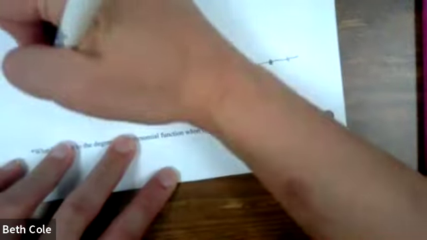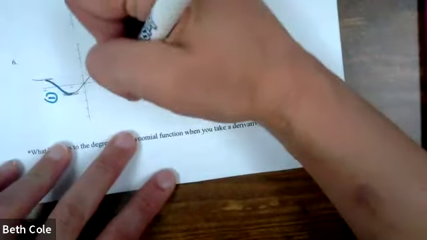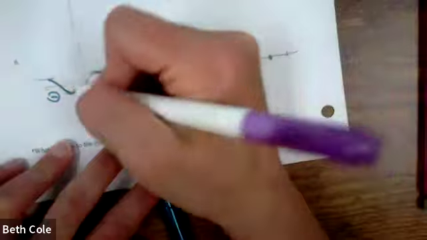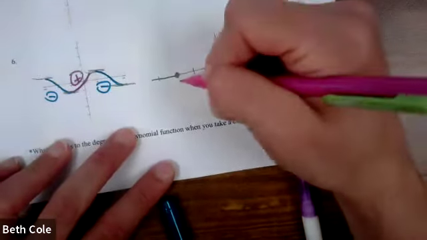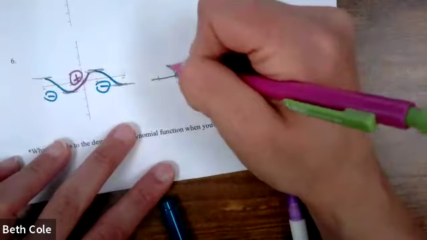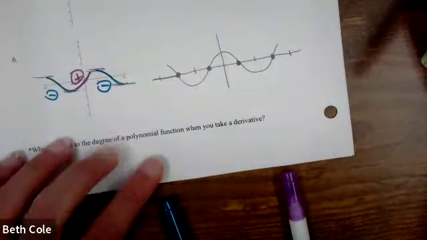So your decreasing parts is where your derivative is negative or below the x-axis. Increasing means positive or above the x-axis. And if you follow along with that, the derivative of sine is cosine. Yeah, cool.